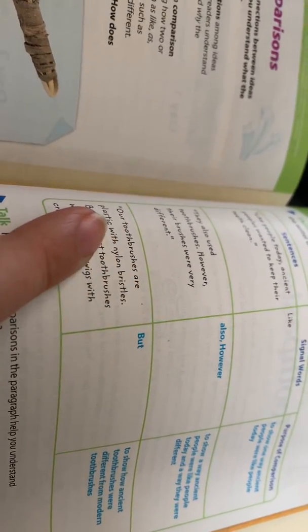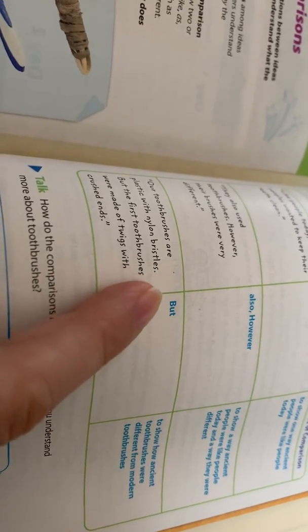So it wanted to show us both, like what we would on a Venn diagram. And lastly, our toothbrushes are plastic with nylon bristles, but the first toothbrushes were made of twigs with crushed ends. Signal word, we see but, to show how ancient toothbrushes were different from modern or our nowadays toothbrushes.